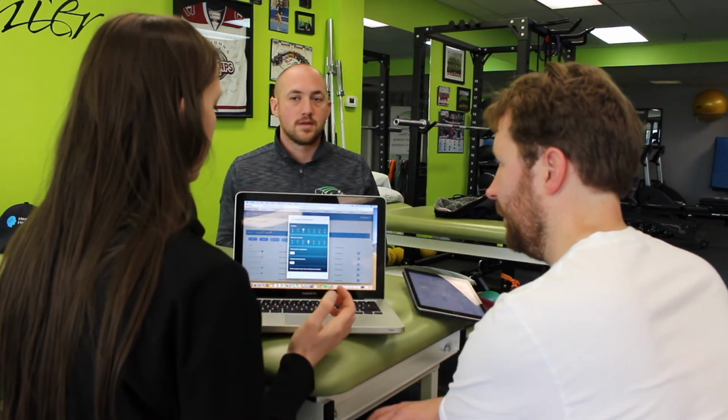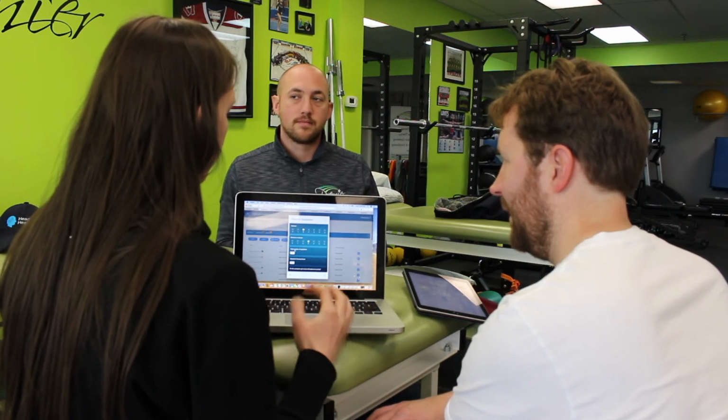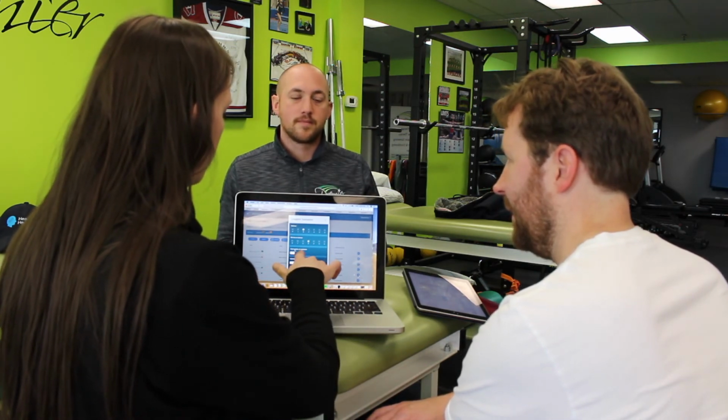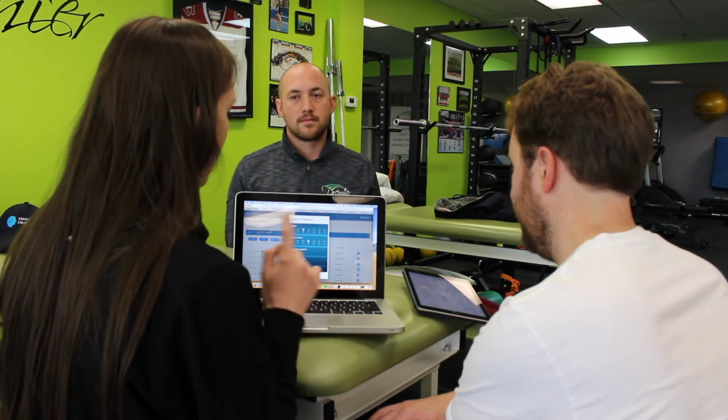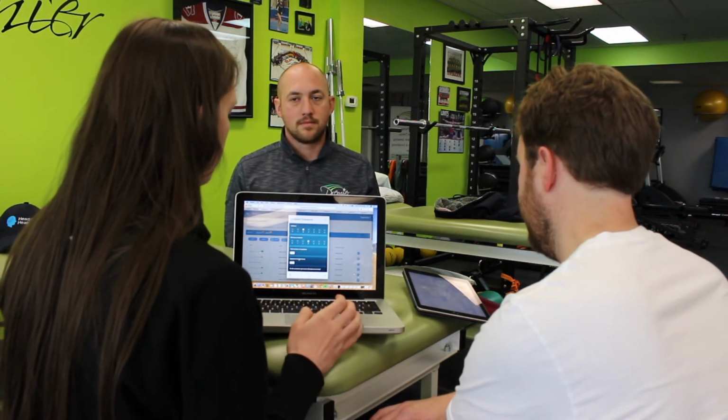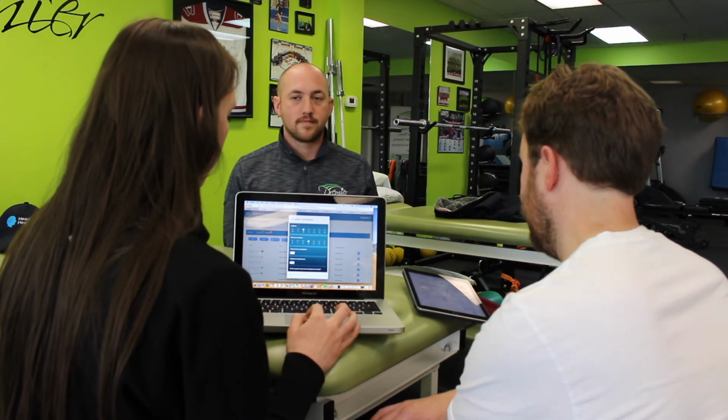So when we use the paper version of the SCAT5, we've got to add up all of those symptoms. Not that that's challenging, but for HeadCheck, it just does the work for us. So the total number of symptoms that Matt reported was 9, and the symptom severity score, based on the numbers he gave me on that scale from 0 to 6, is automatically calculated as well.